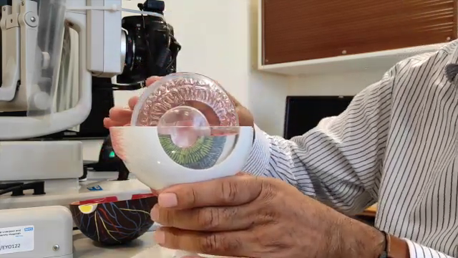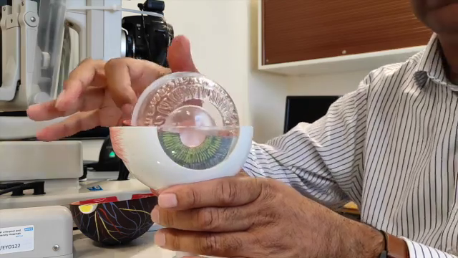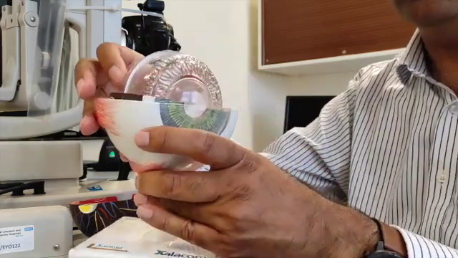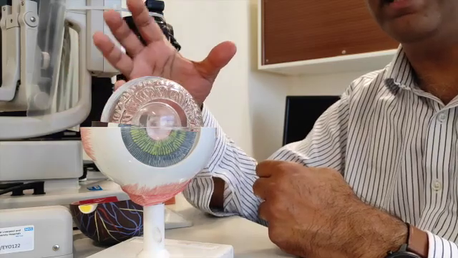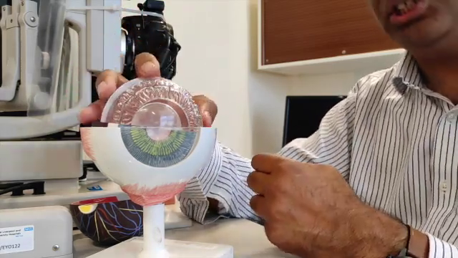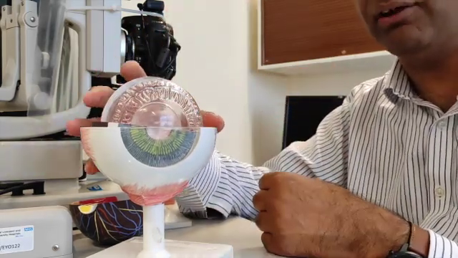Behind the cataract, behind the lens of the eye, is a jelly, and this is called the vitreous of the eye. And the jelly basically keeps the form of the eye as a round structure. So what this jelly is doing is keeping the structure of the eye fairly round.